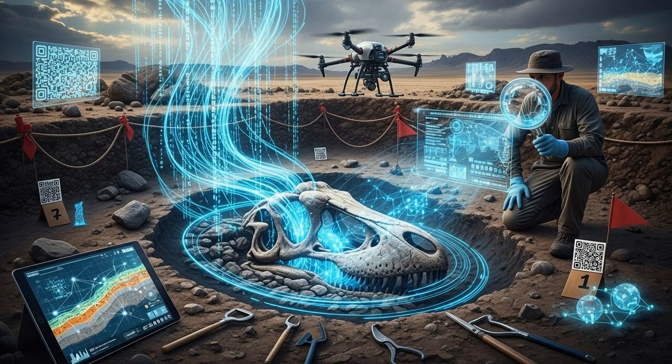The term we use for this is digital forensics. Normally, that makes you think of cybercrime or data recovery, but the core idea is the same: using digital evidence to reconstruct past events. In this case, the crime scene is a fossil bed, the victim is an extinct organism, and the evidence is the vast amount of digital data we can pull from its remains. We're reconstructing the life, behavior, and evolution of creatures that vanished from the Earth long before our time.